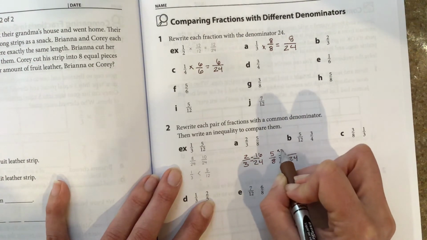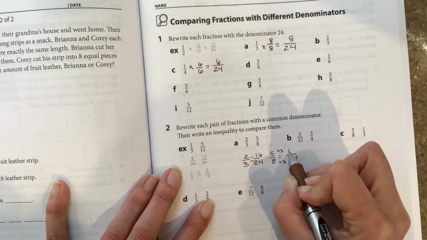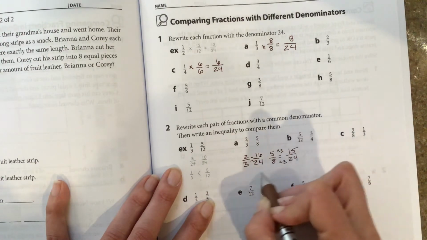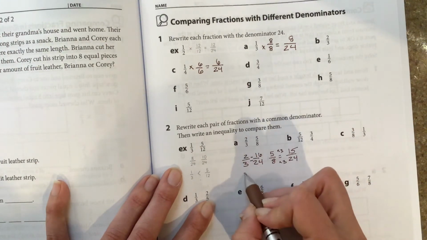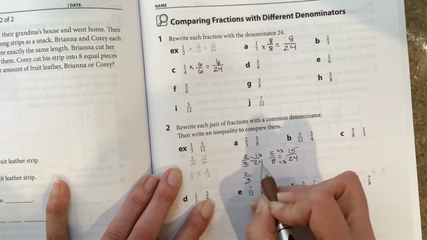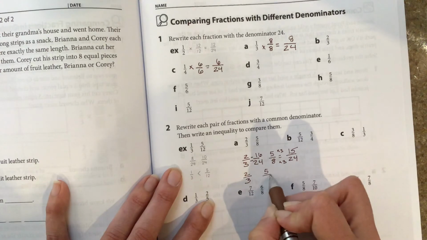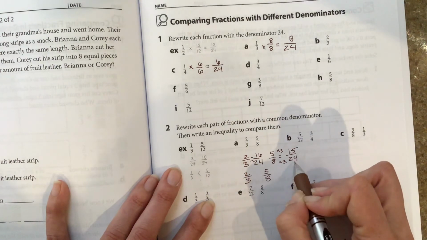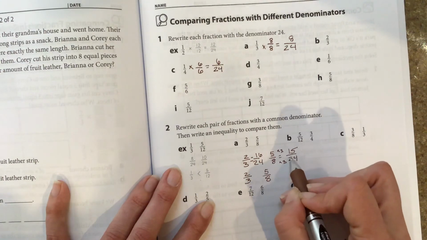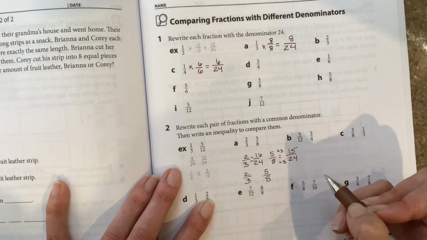So 5 times 3 is 15. So down here, 2/3 we know is 16/24. And 5/8 is 15/24. So the 5/8 is 1/24 less than the 2/3.